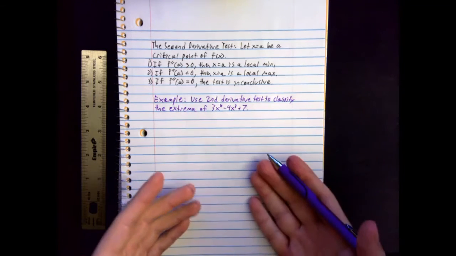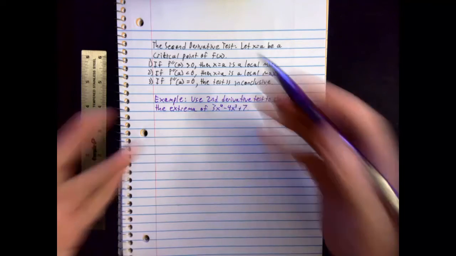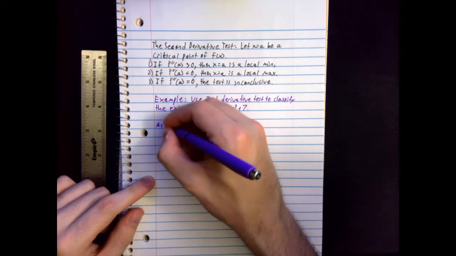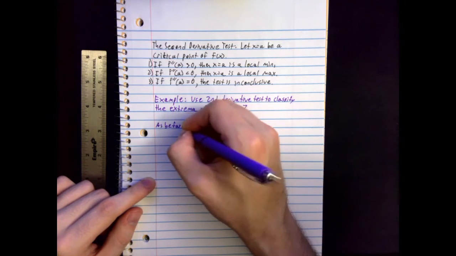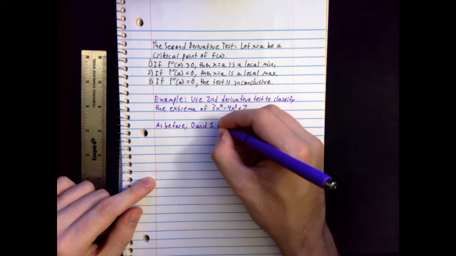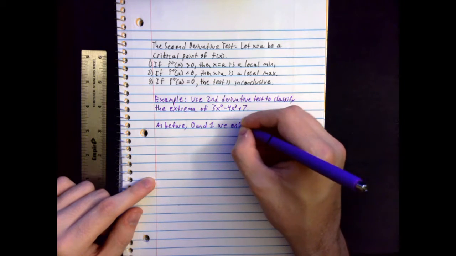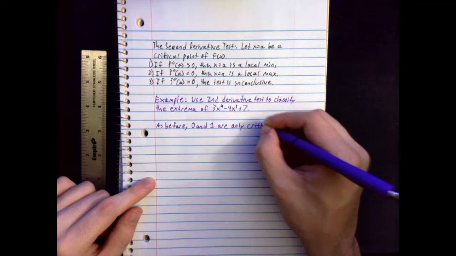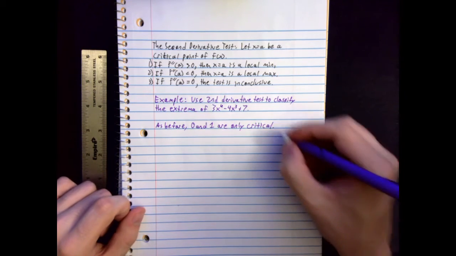So I want to use the second derivative test, and for that I need my critical points. So as before, 0 and 1 are the only critical points. Okay, we just saw that in the last example.